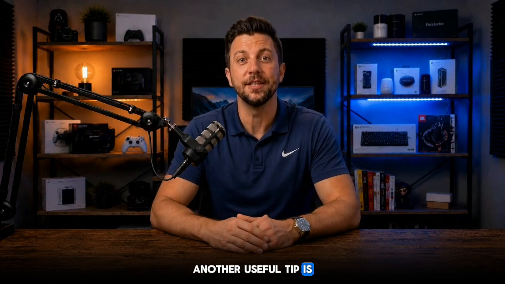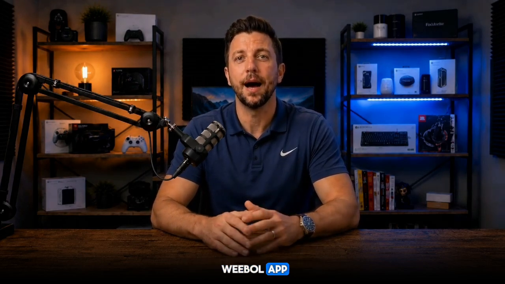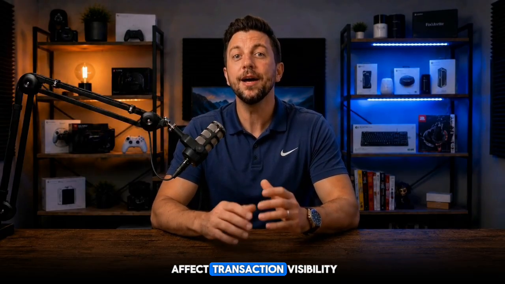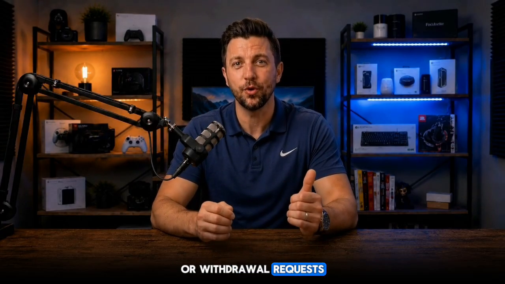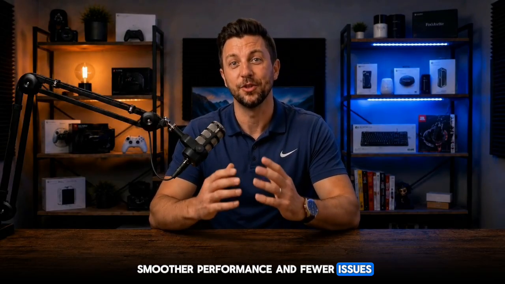Another useful tip is to always keep your app updated. Older versions of the Webull app sometimes have bugs that affect transaction visibility or withdrawal requests. Updating the app ensures smoother performance and fewer issues.